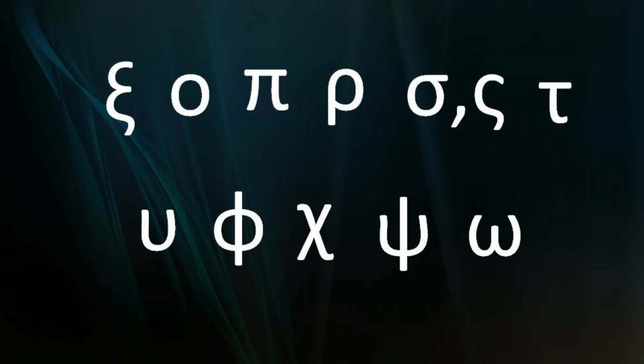Now let's do the last line. Repeat after me. Upsilon, phi, chi, psi, omega. Upsilon, phi, chi, psi, omega. This is where I kind of faded when I learned the alphabet, but don't fade. Don't get tired. Don't fade. Let's do this last line one more time. Upsilon, phi, chi, psi, omega.